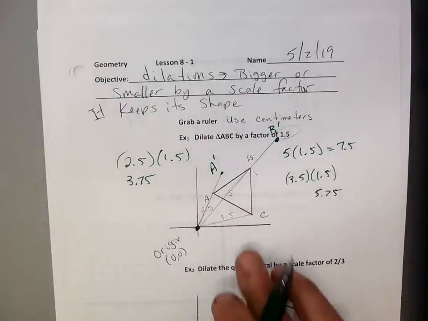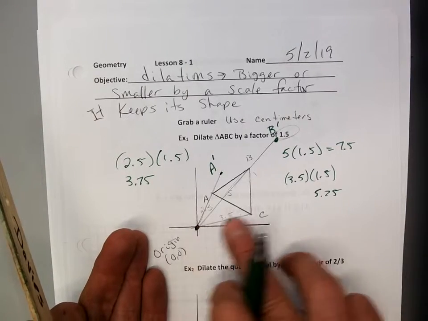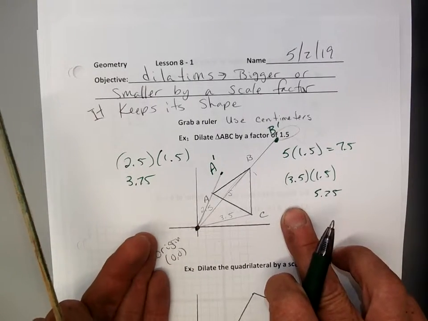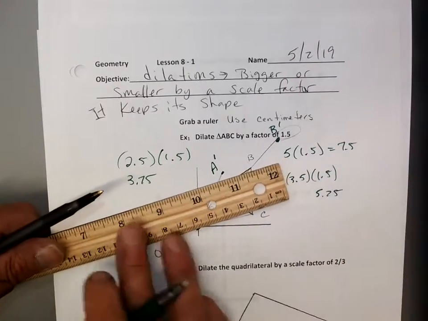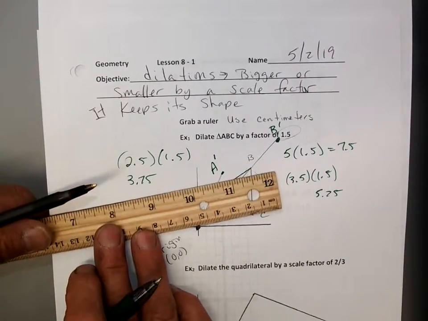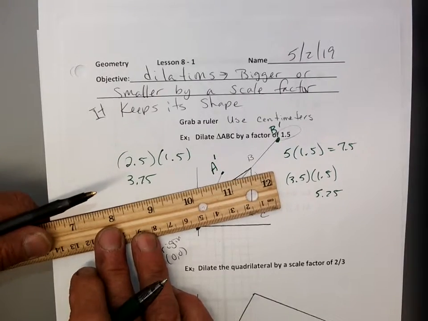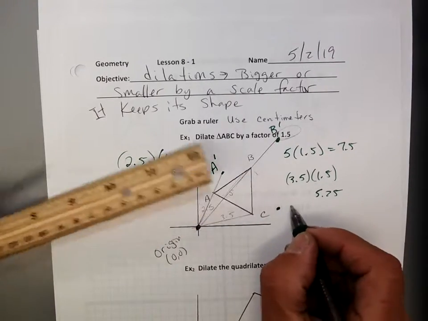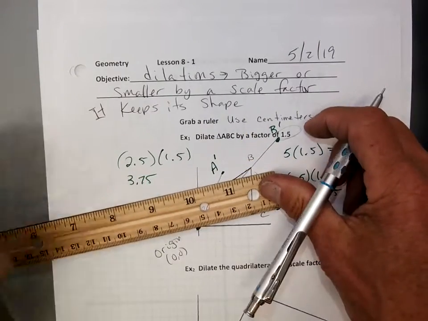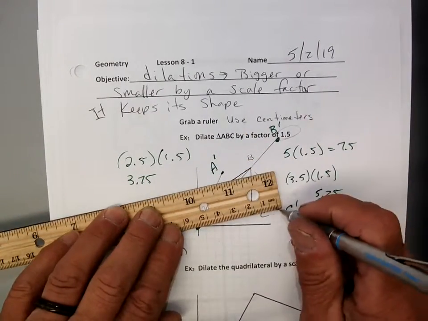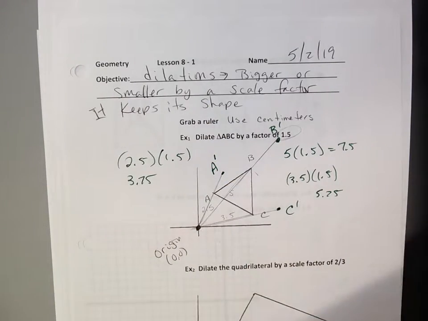So I'm going to move point C out a length of 5.25, maybe right about there. That's my new point C prime. I just extended it, so the total length was 5.25. Now my new triangle's in there. I'm going to go ahead and draw my new triangle.